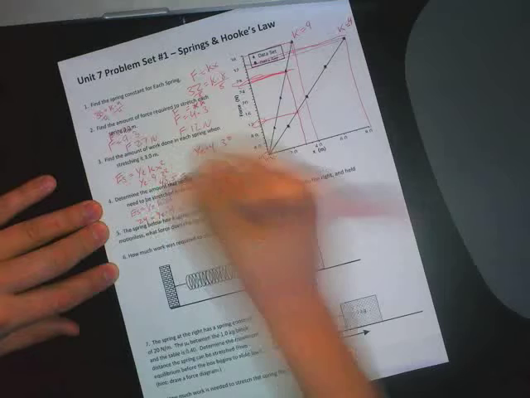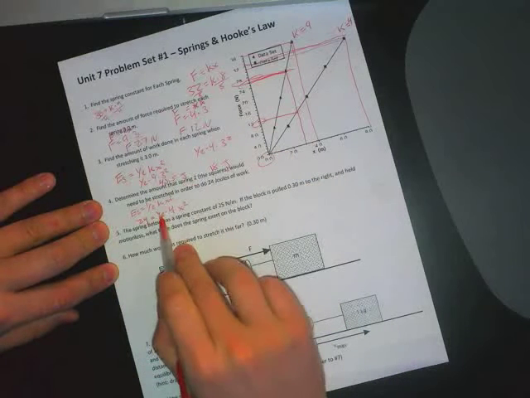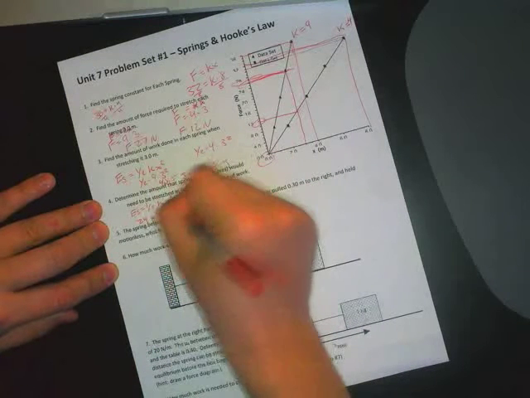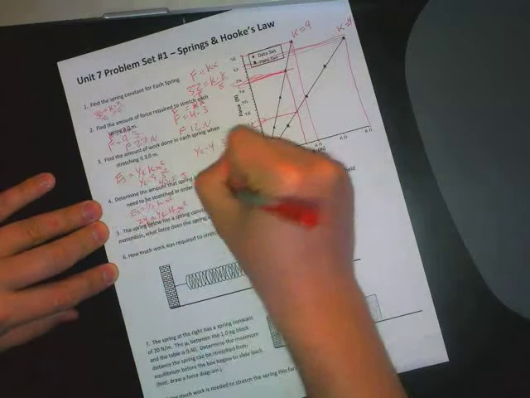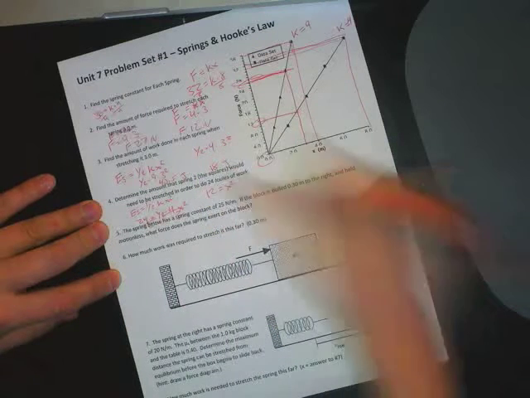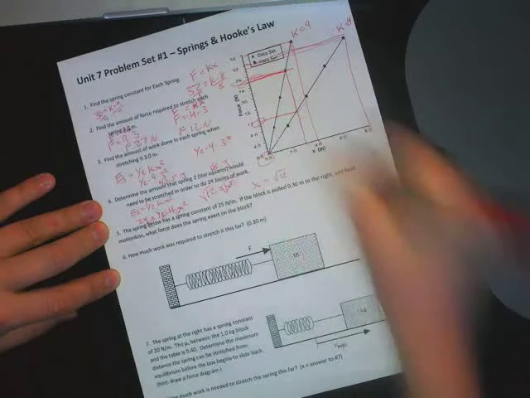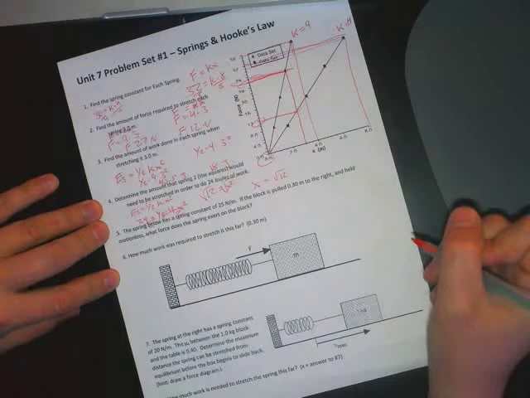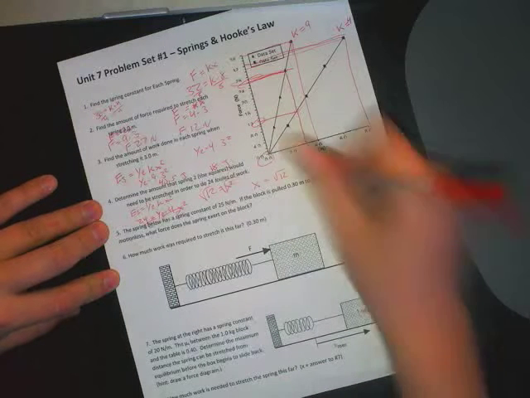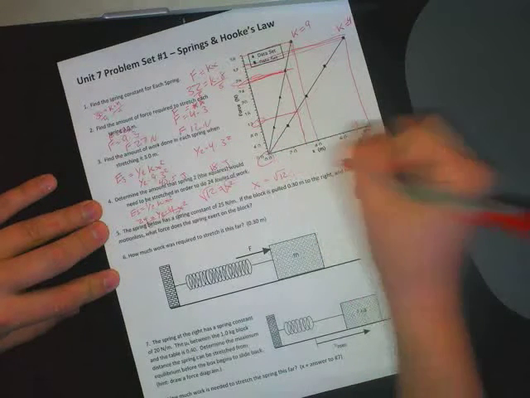so then 24 equals 1/2 times 4 times x squared, so we have 2x squared. Divide both sides by 2. 12 equals x squared. Square root both sides. And we get x is the square root of 12, which is some number between 3 and 4. We'll leave it at that for now.